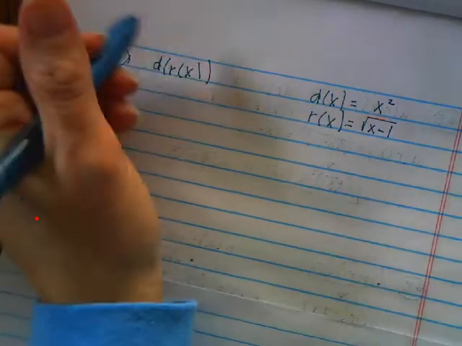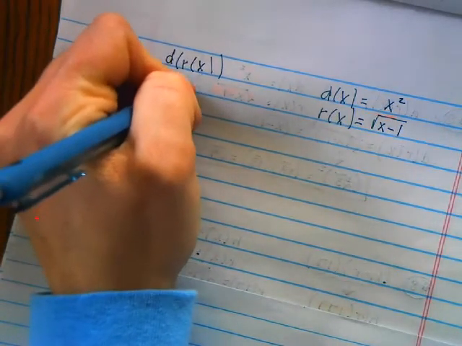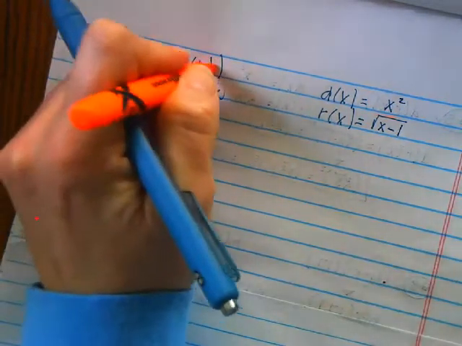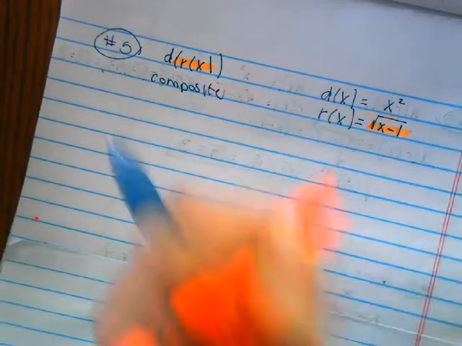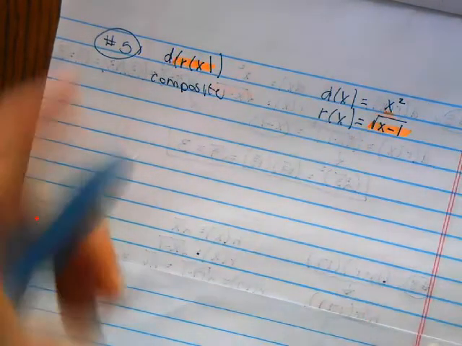So here we go. D of r of x, so this guy is a composite function. So we need to look for my inside function, which is r of x. So I'm going to take my r of x, which is square root of x minus 1, and plug it in for x, which is then squared.